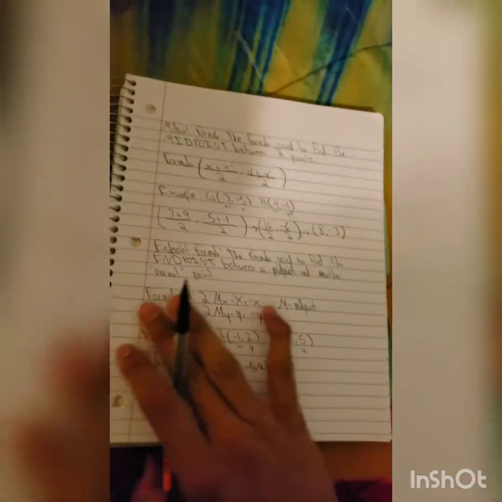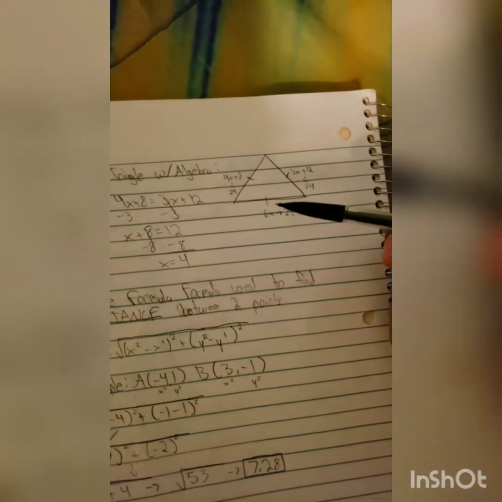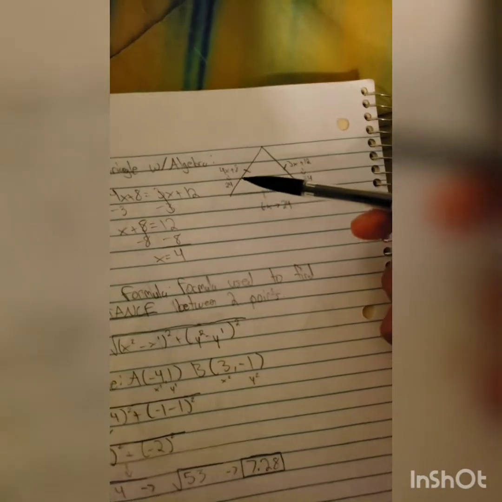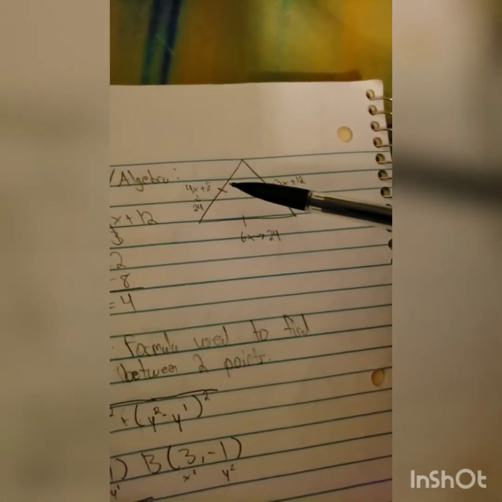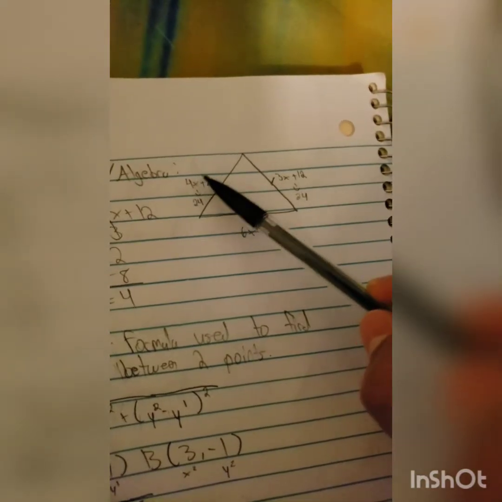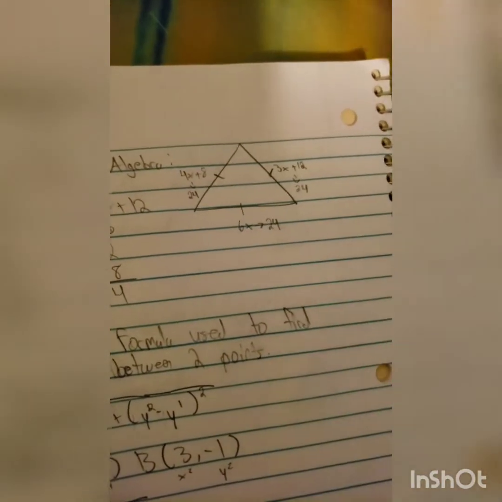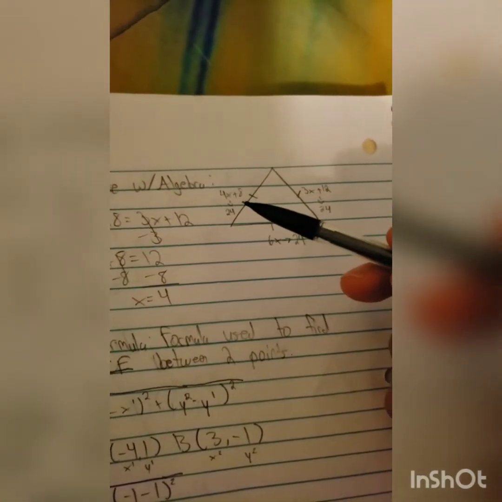Now the next one would be same thing, algebraic equations, but with the equilateral triangle. So here the only difference is that now all three sides are equal. The example I use has three different algebraic equations, but which all equal the same thing. So if you want to choose, you choose two equations, doesn't really matter which ones.